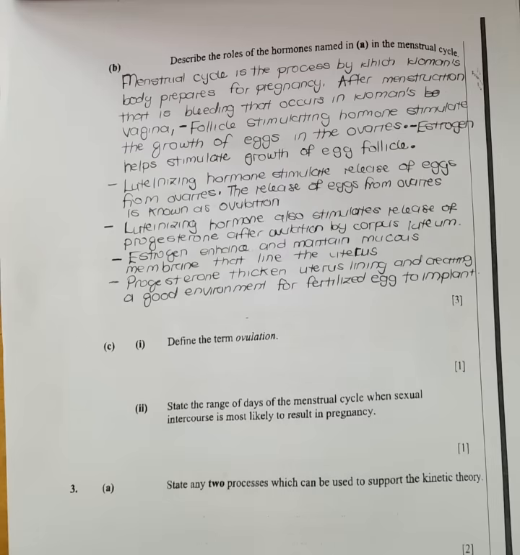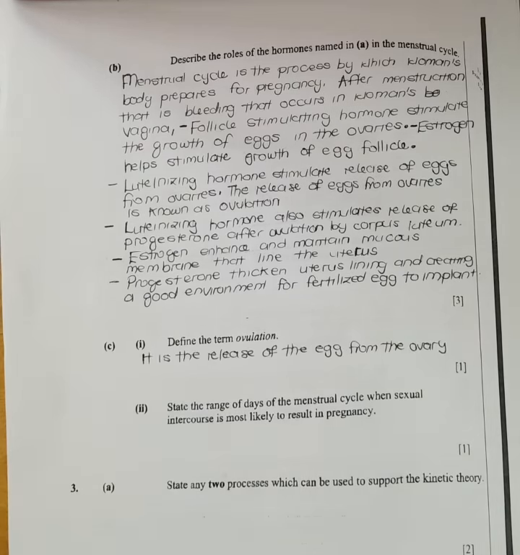On C part 1, we are supposed to define the term ovulation. Ovulation is the release of an egg from the ovaries. And then on part 2, we are supposed to state the range of days of the menstrual cycle when sexual intercourse is most likely to result in pregnancy. So this is 12 to 14 days after menstruation. That was all about number 2.